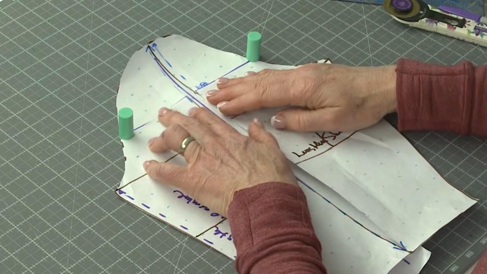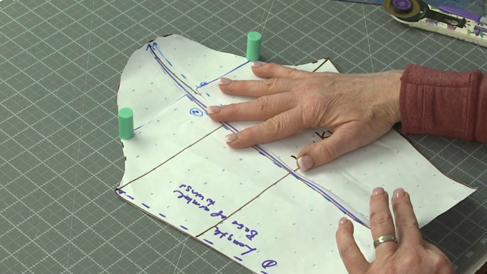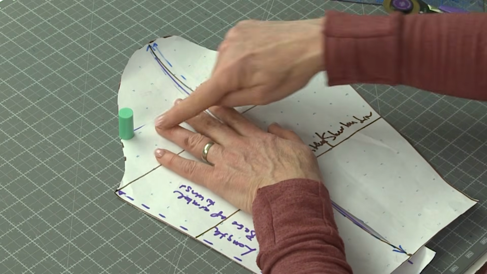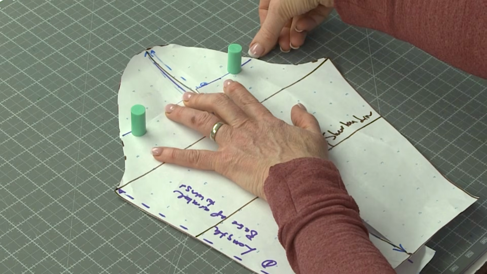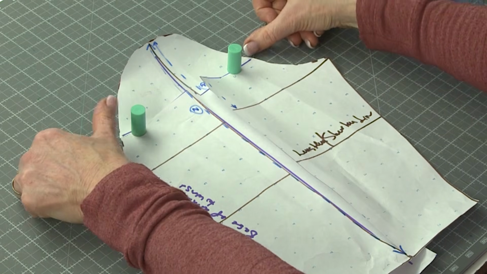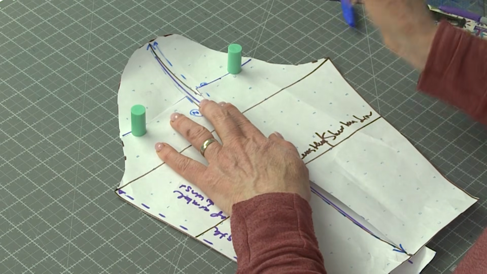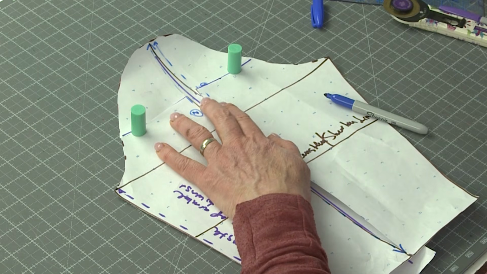And what this means is, I think you can see, we are not adding anything on either side of the cap. So we're lining up the pieces here, and what that's going to do is it's going to cause an overlap in the middle of the sleeve.